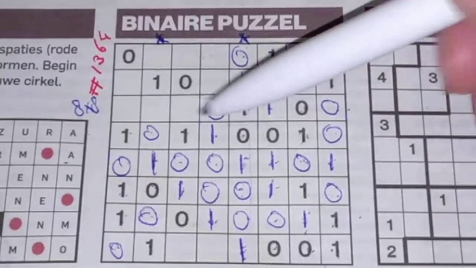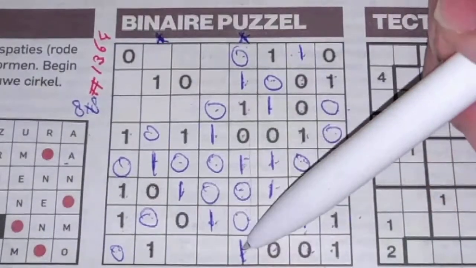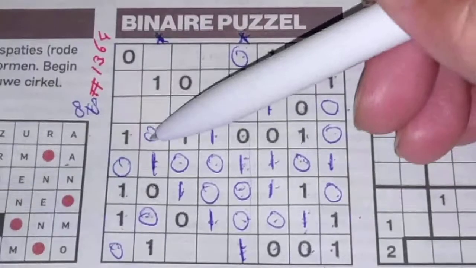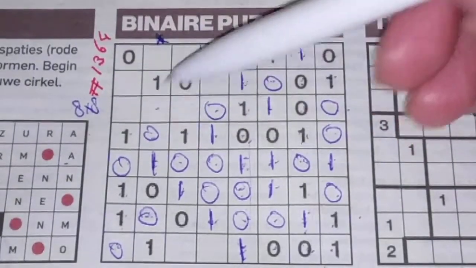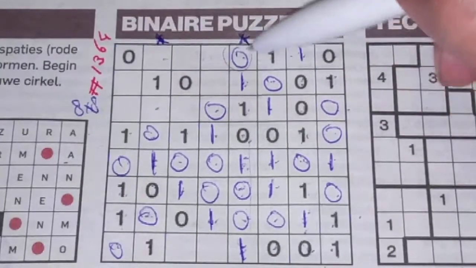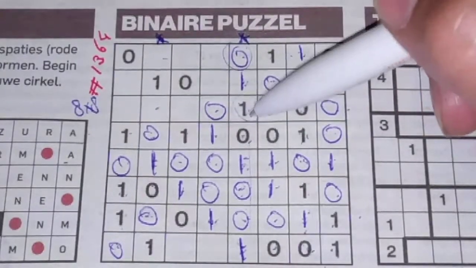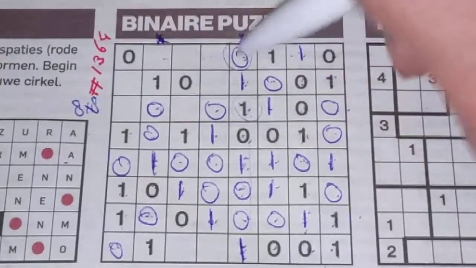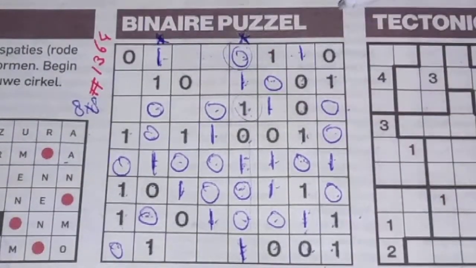Let me compare. We have a 1100, 1100, empty box, 11, empty box. Yeah, I need to switch these two numbers. We have a 1 here, so this should be a 0. We have a 0 here, this should be a 1.